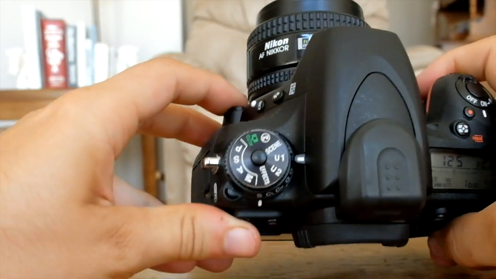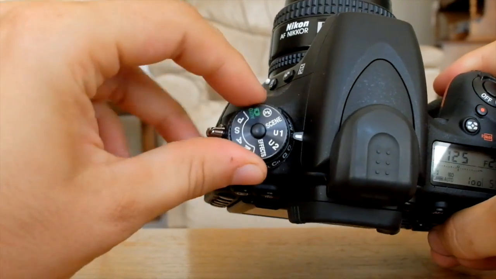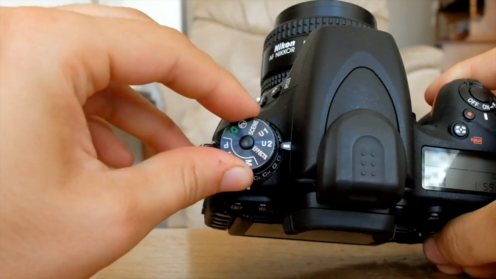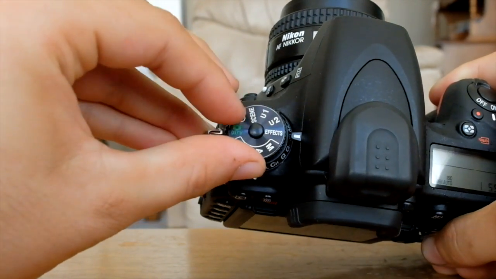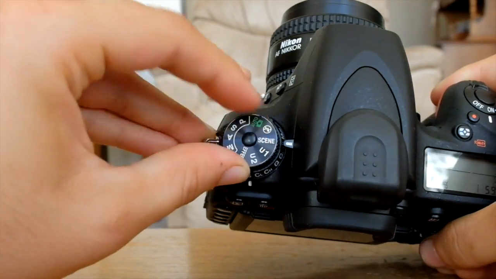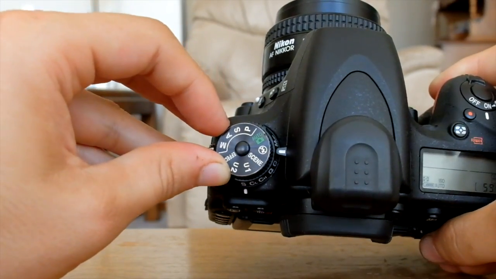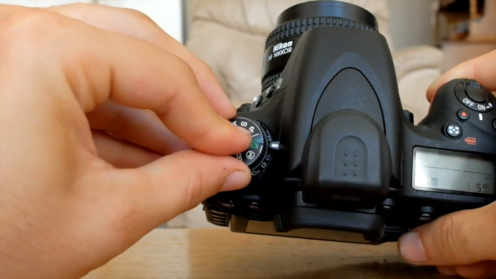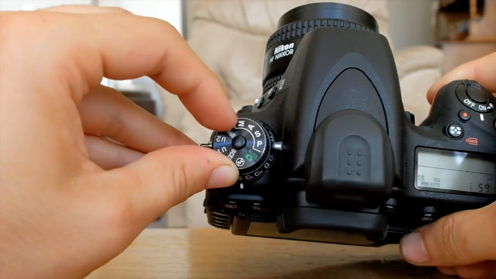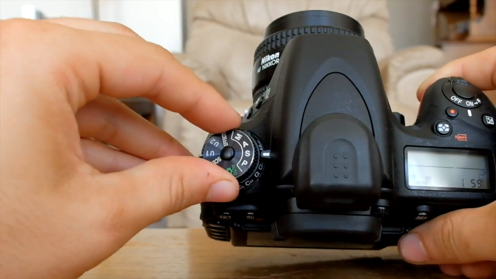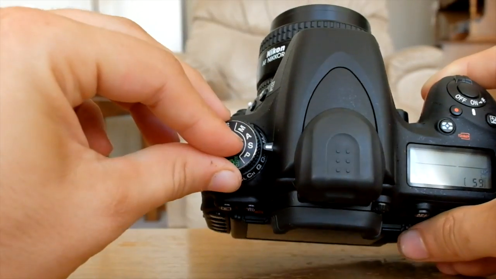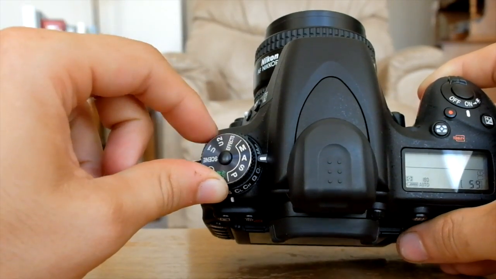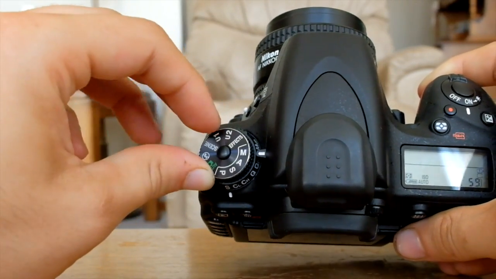On the other side of the top here we have the mode dial, which allows you to choose between the different user programmable modes, effects, scene modes, flash disabled, full auto, auto with auto pop-up flash, program auto, which also automatically pops up the flash, shutter priority, where you set the shutter speed only and the camera does the rest, aperture priority, where you just set the aperture and the camera figures out the shutter speed, and full manual.